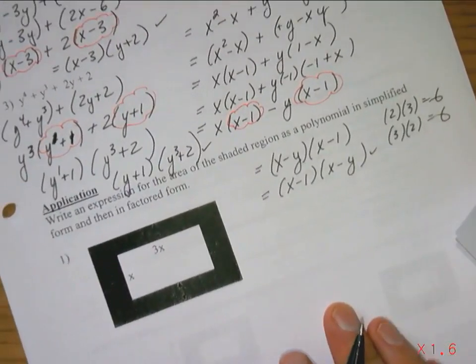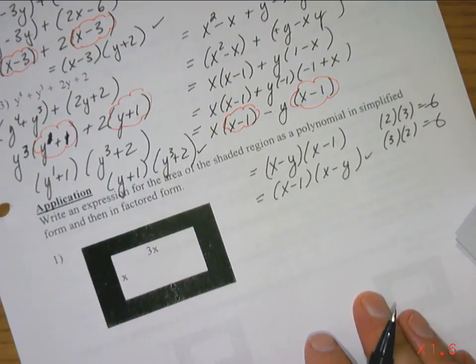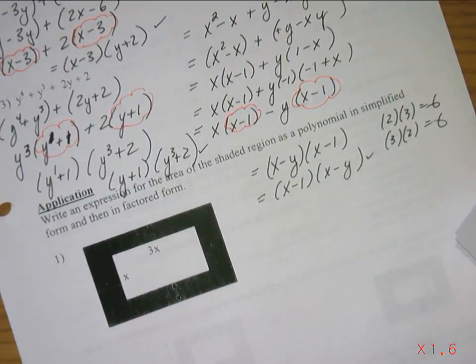Okay, yeah, it's getting harder. Welcome to grade 11. We started off with some easy stuff, and now you've got some more stuff. You're going to have to sit down and go over this and make some sense out of it.